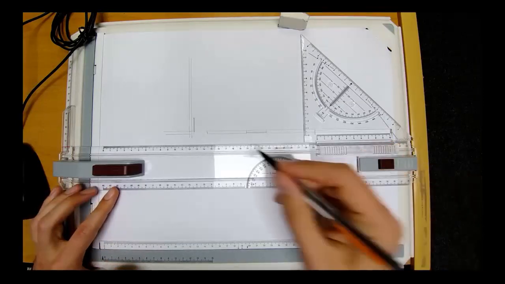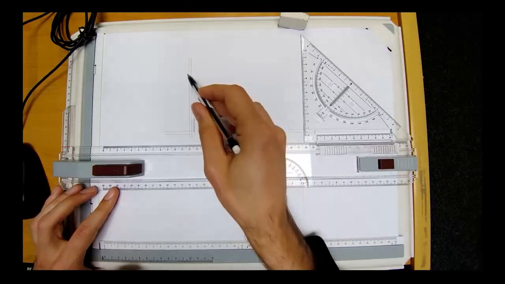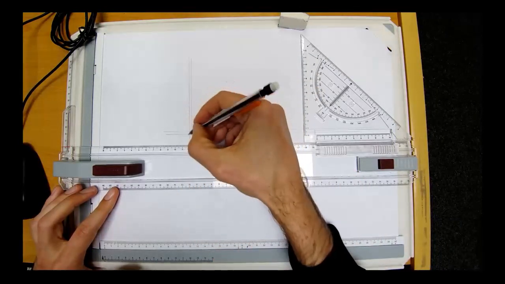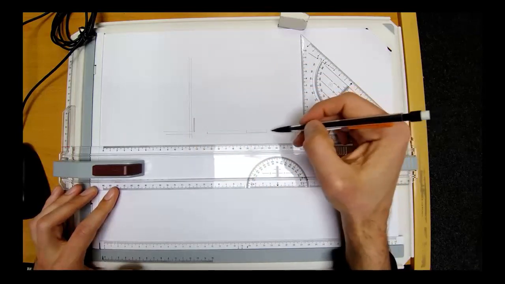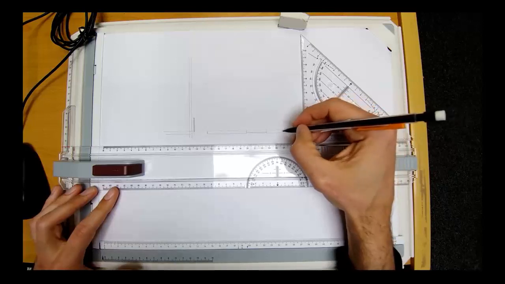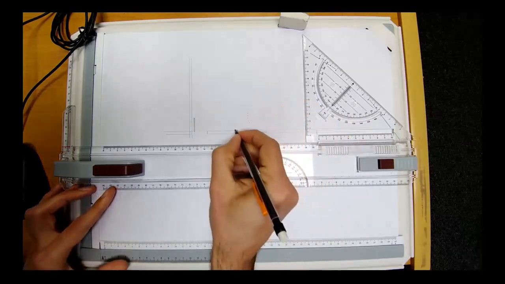Just one more thing. Do not forget to include the columns here. There are columns on the corners and some columns here on the walls, and these columns are a bit thicker than the walls.